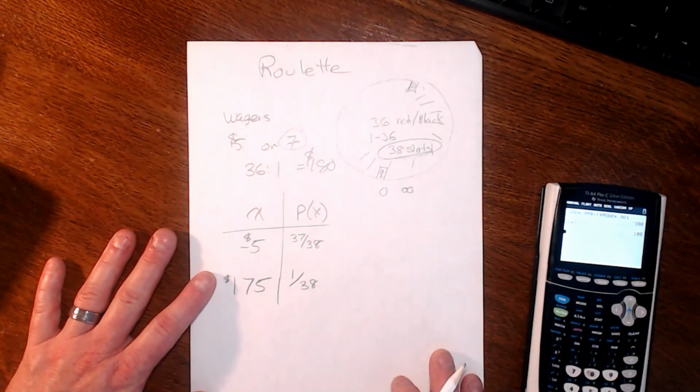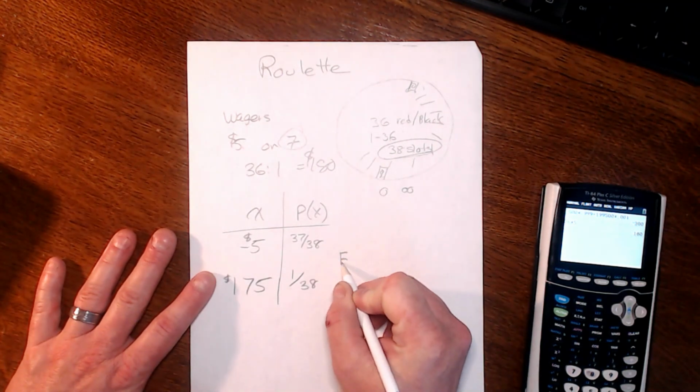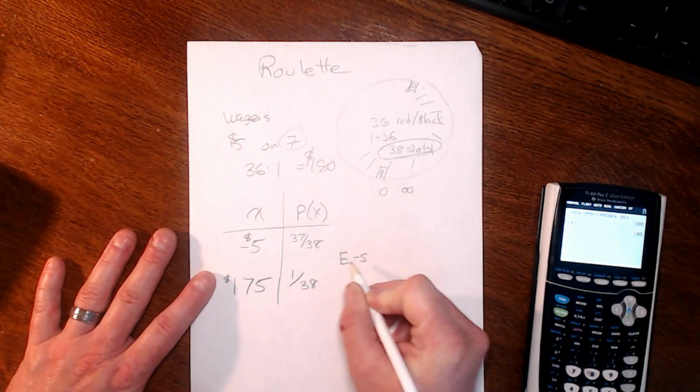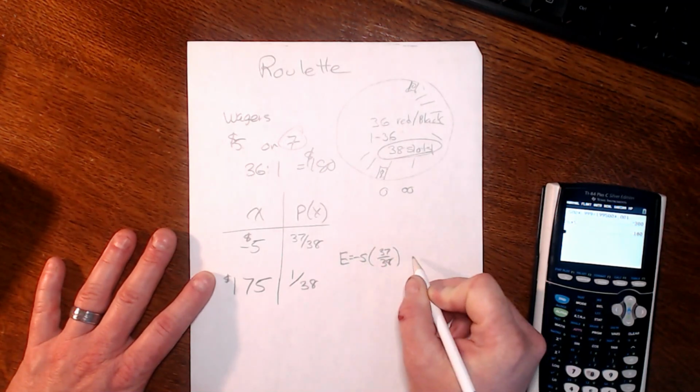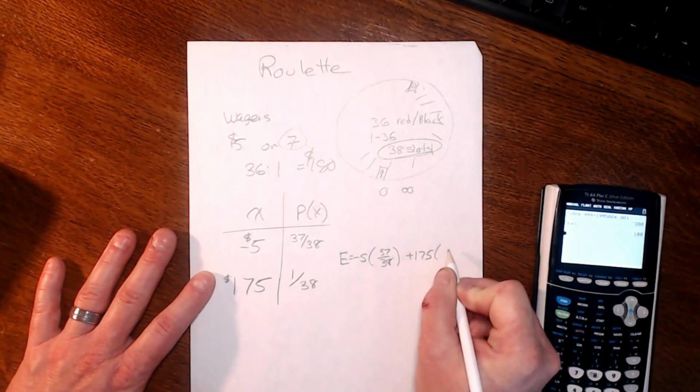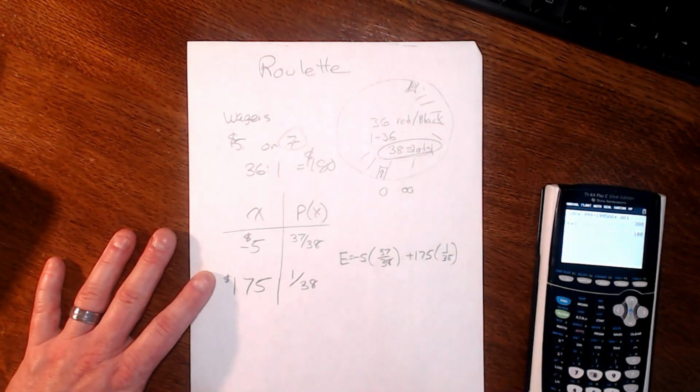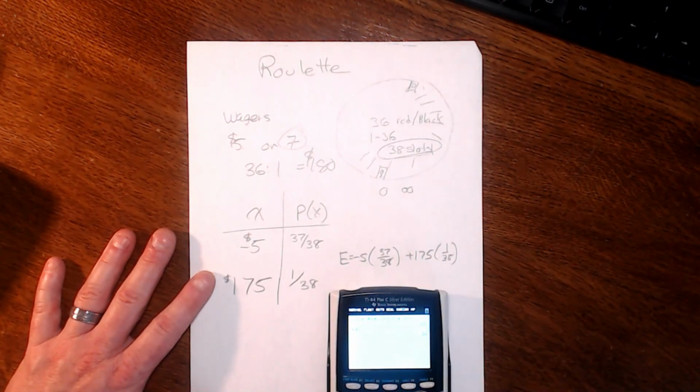Now let's calculate our expected value. That's going to be minus 5 times 37/38 plus 175 times 1/38. I'm going to do negative 5 times, in parentheses, 37 divided by 38, plus 175 times 1 out of 38.